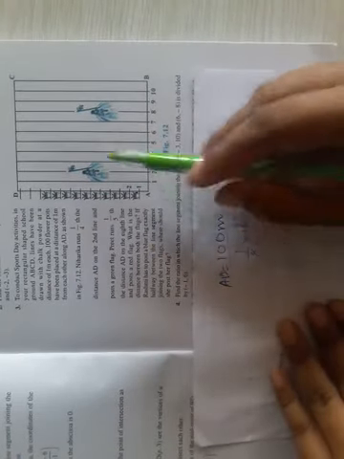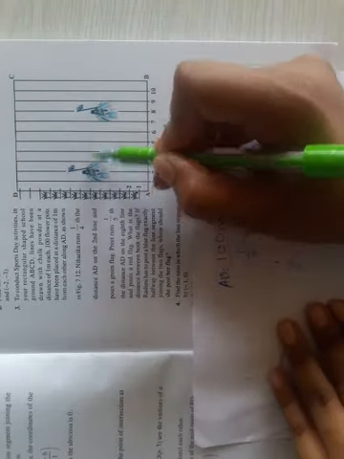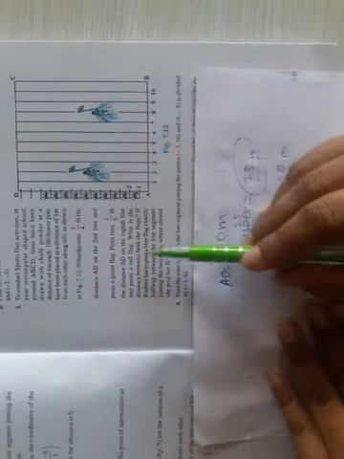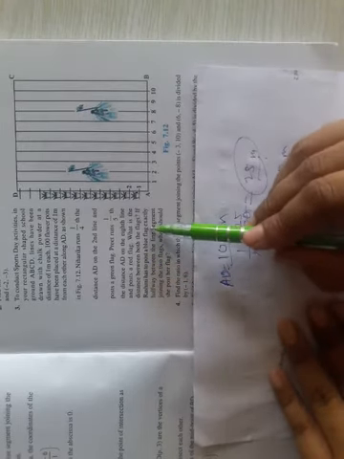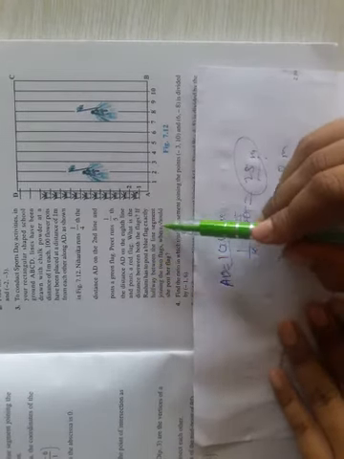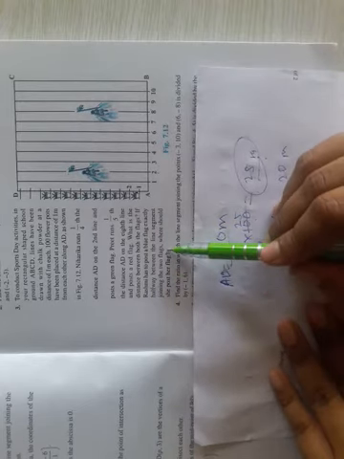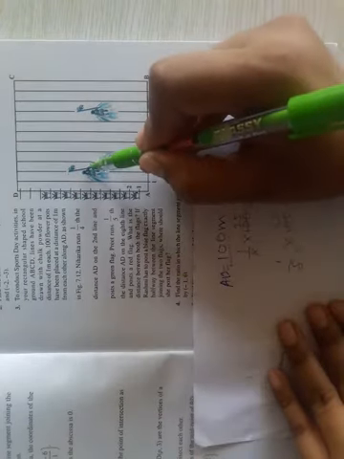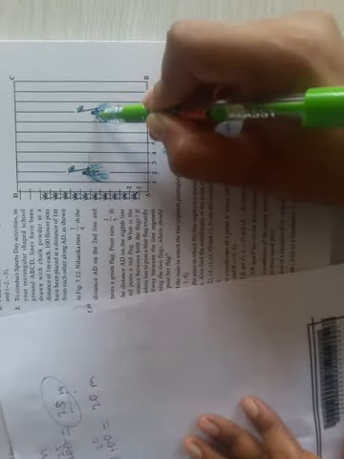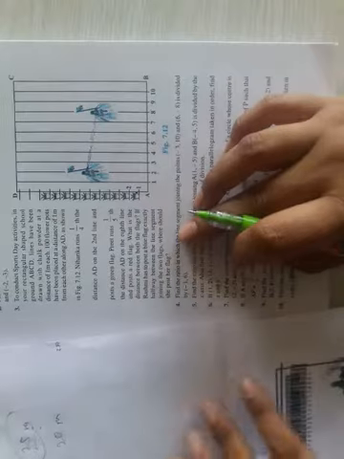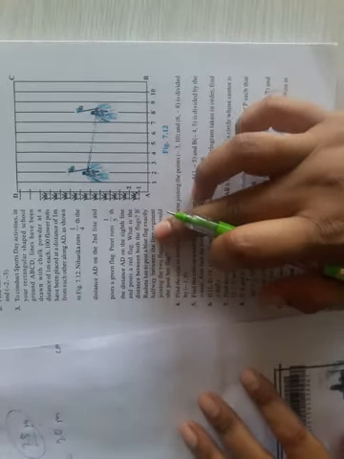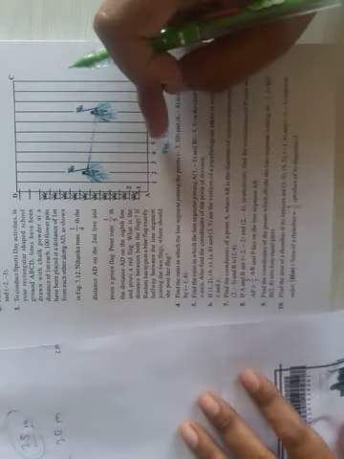What is the distance between both these flags? We have to find the distance between both these flags. Rashmi has to post a blue flag exactly halfway between the line segment joining the two flags. Means if we join these 2 points, then Rashmi has to post a blue flag.